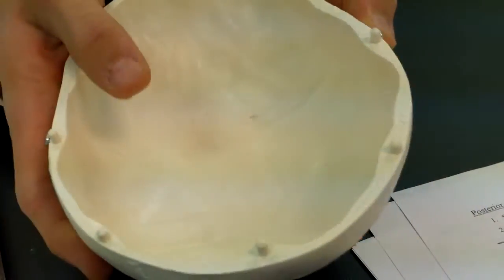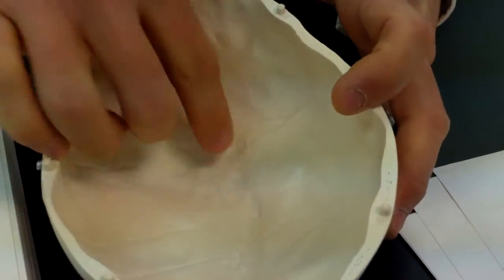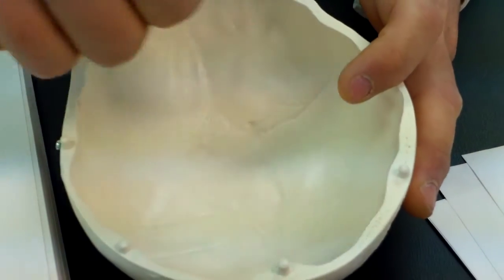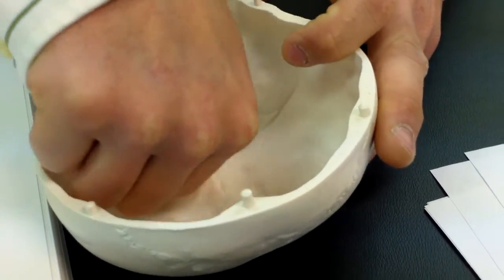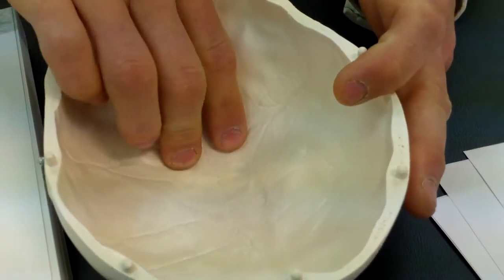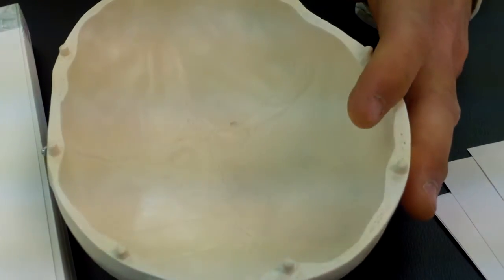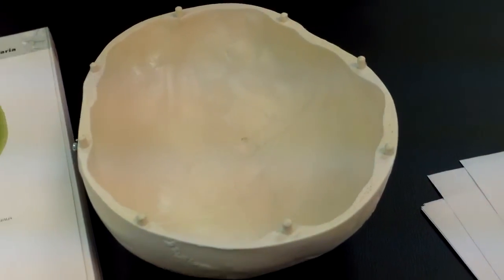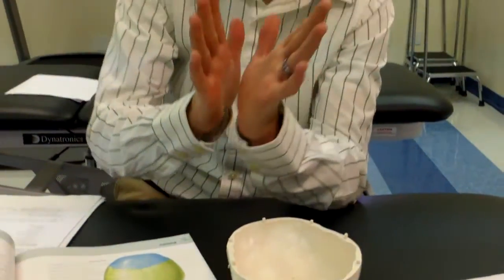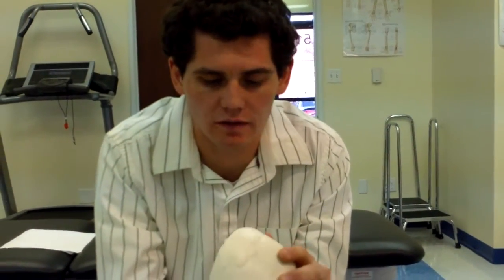And then real quick, if you feel on the model, you can feel some depressions, almost like you took your thumb and pushed into the cranium and it depressed like Play-Doh. You'll feel those are depressions for the arachnoid granulations, and like we learned about in neuroscience, those arachnoid villi will sometimes grow up and actually push into the surface of the cranium and cause those depressions. So.